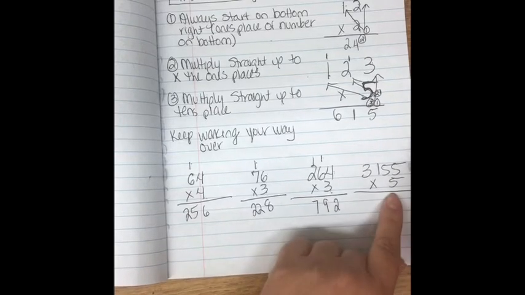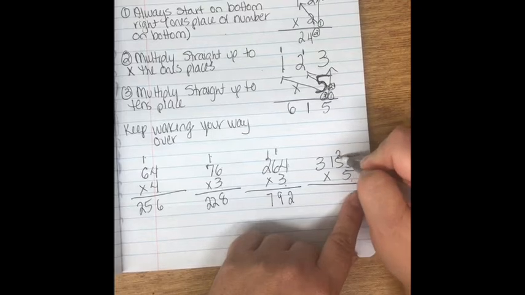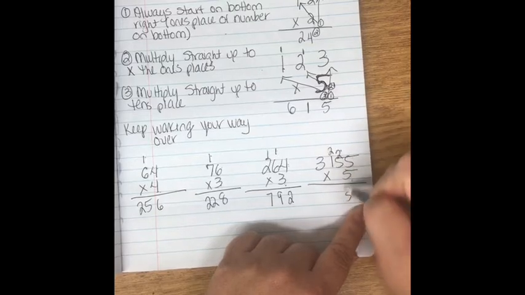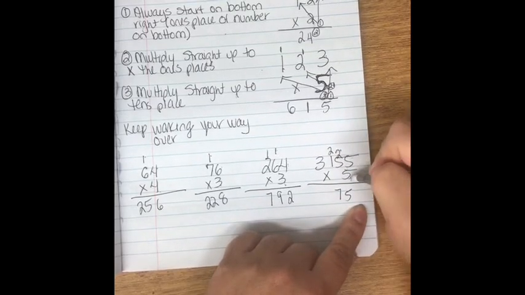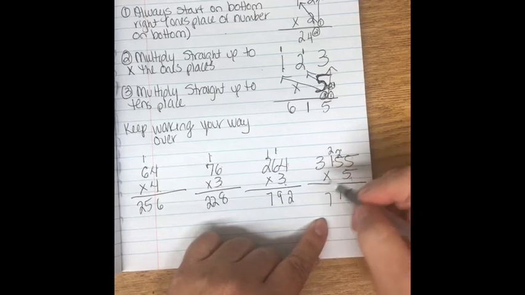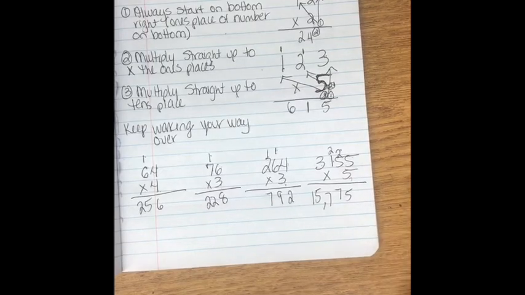Okay, again, the same steps are needed to do this. 5 times 5 is 25. 5 times 5 is 25 again, plus 2 is 27. Carry the 2, just like you would with adding. 5 times 1 is 5, plus 2 is 7. And 5 times 3 is 15. I'm just going to add that answer to the very front and put my comma in.